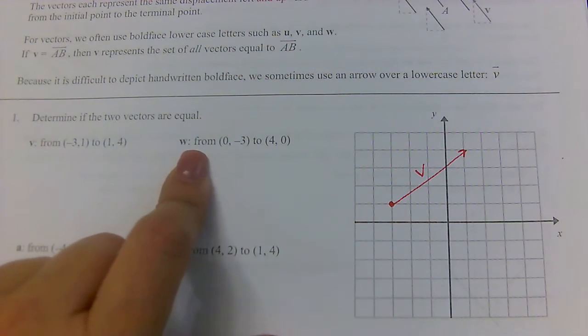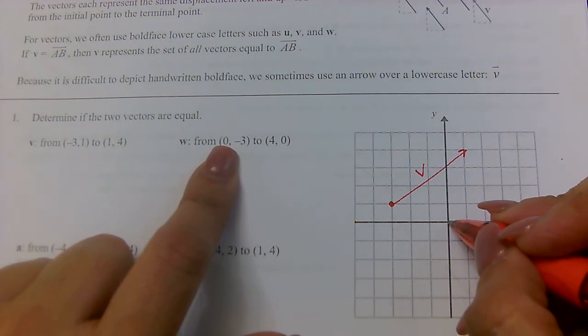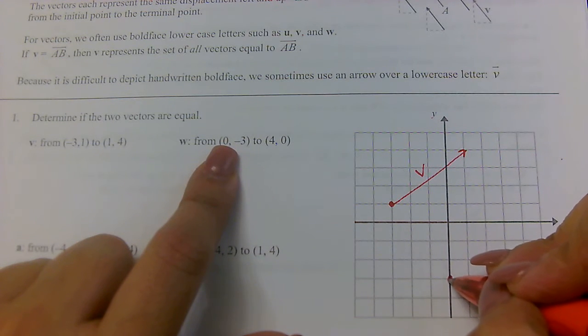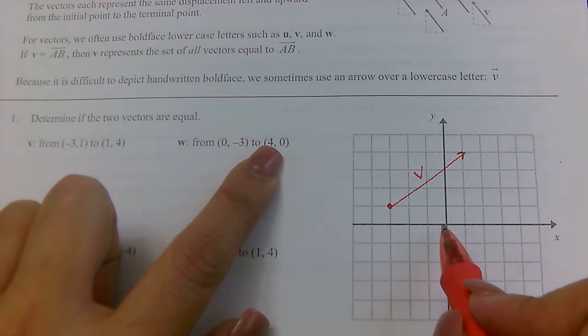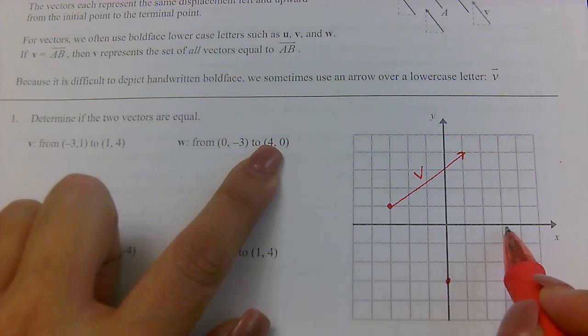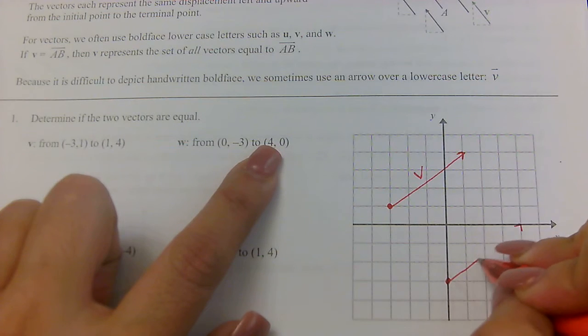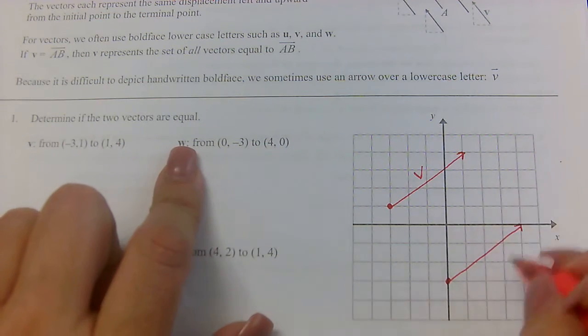Okay. W starts at 0, -3. So here's my 0, 1, 2, 3. There's my initial point. My terminal point is 4, 0. So 1, 2, 3, 4. This is going to be my arrow. This is going to be W.